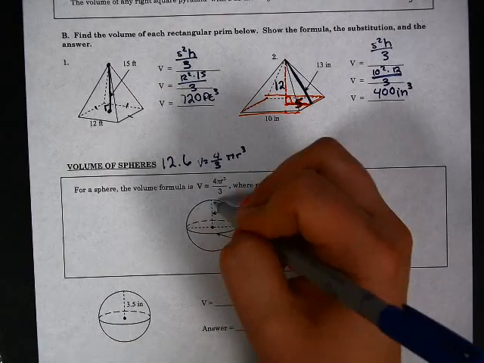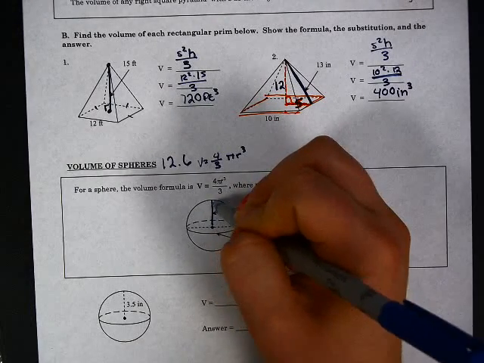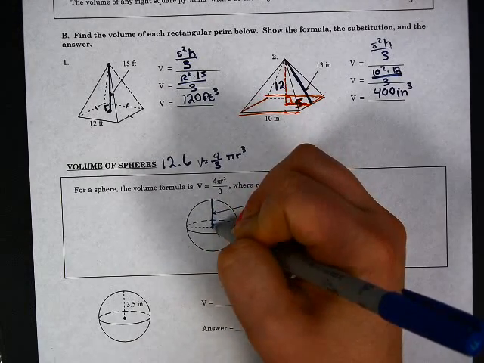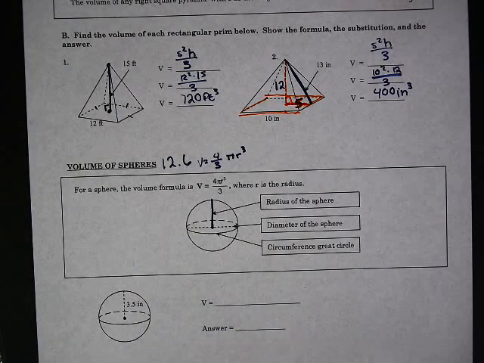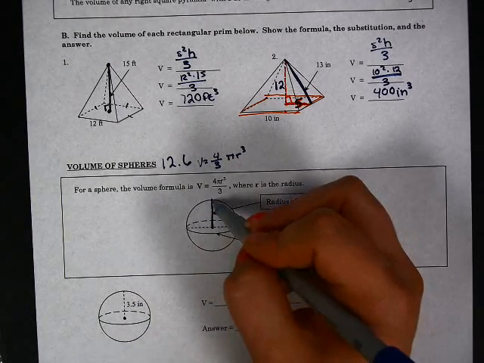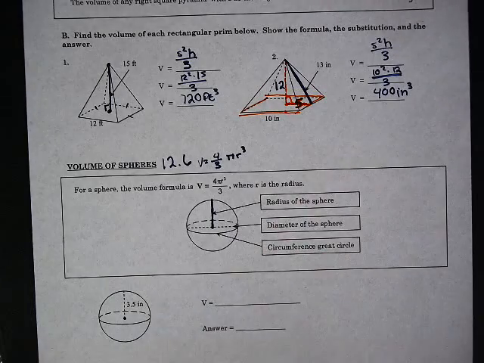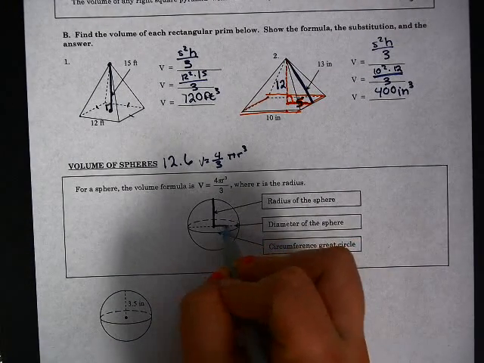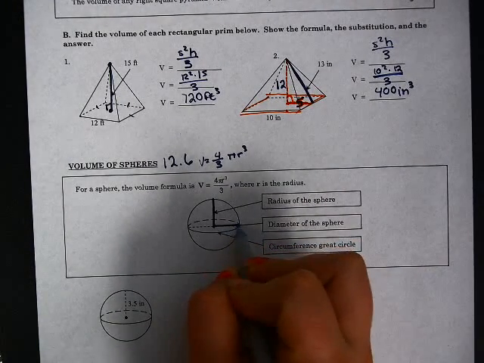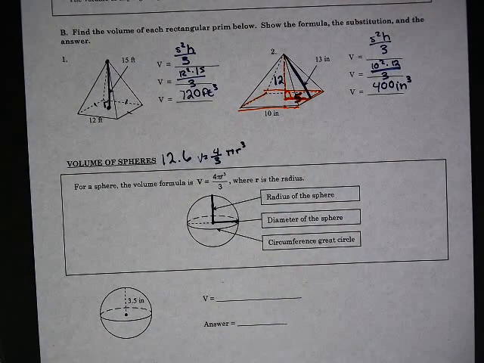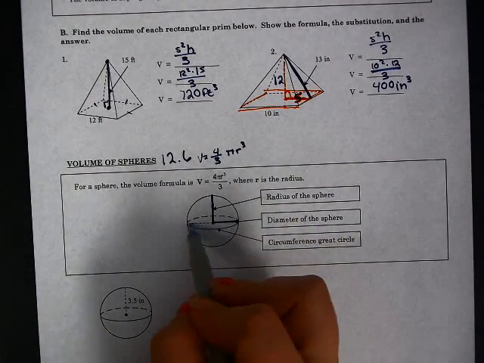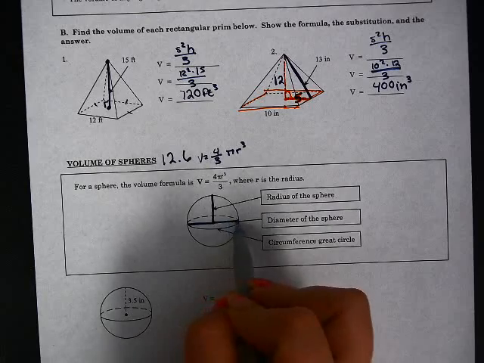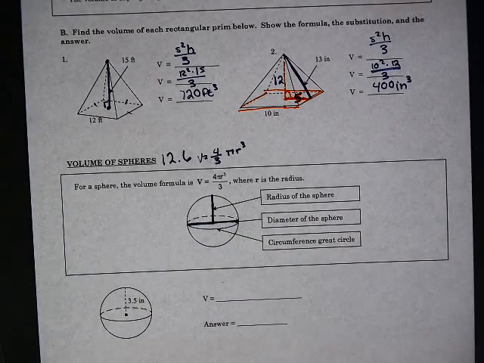Okay, our radius can be written there. So this is the radius of the sphere. Our radius can also go right here. That is also our radius. Those are the same. Now, if I was to extend that, that becomes the diameter of my sphere.